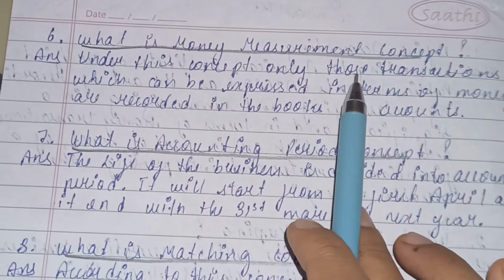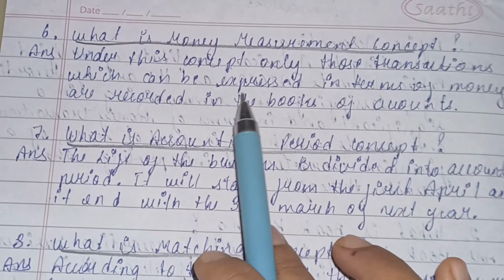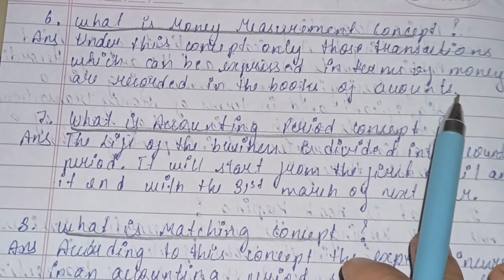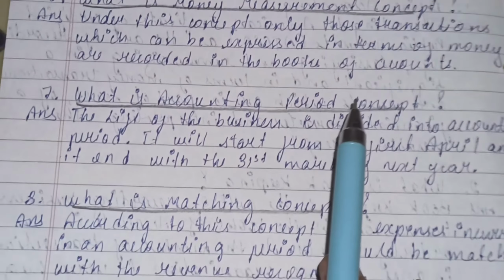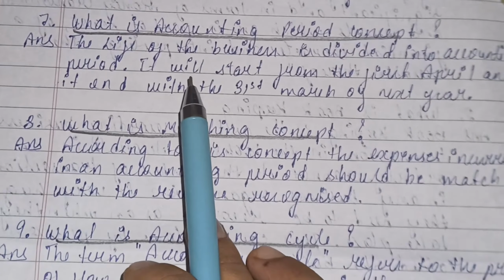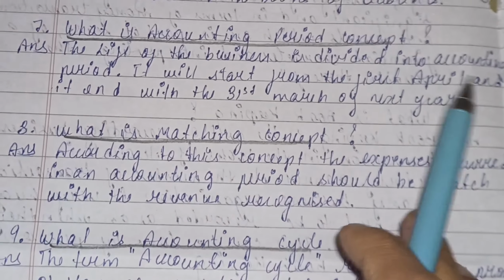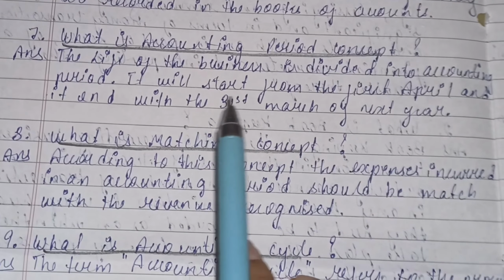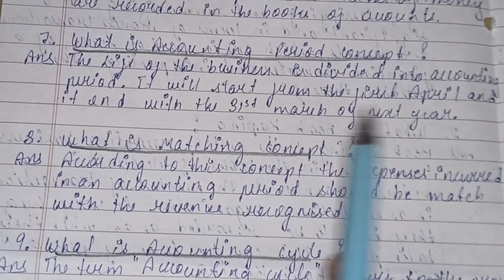What is money measurement concept? Under this concept, only those transactions which can be expressed in terms of money are recorded in the books of accounts. What is accounting period concept? The life of the business is divided into accounting periods. It will start from the 1st April and end with the 31st March of the next year.